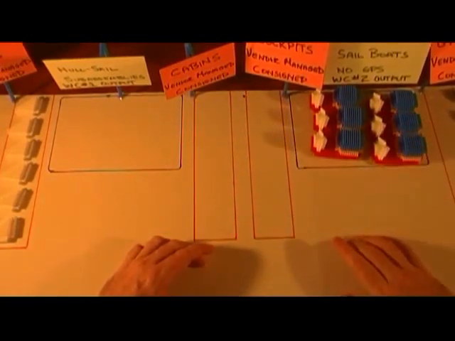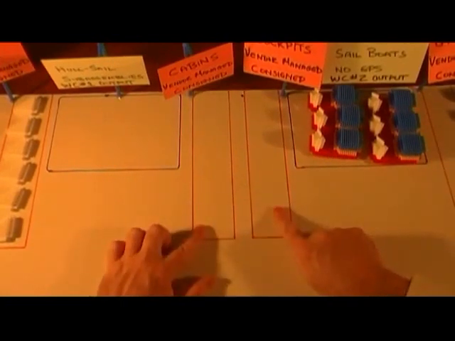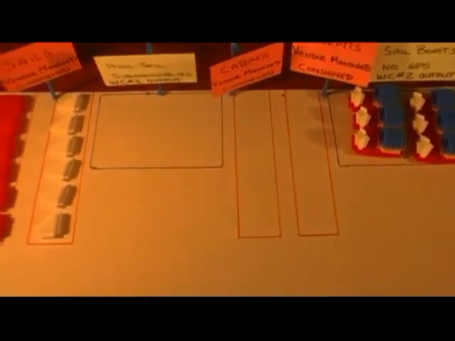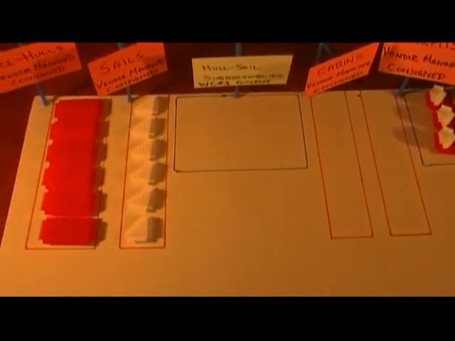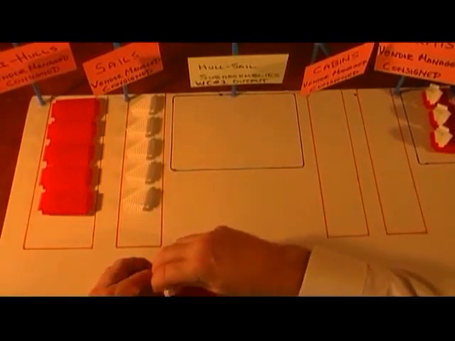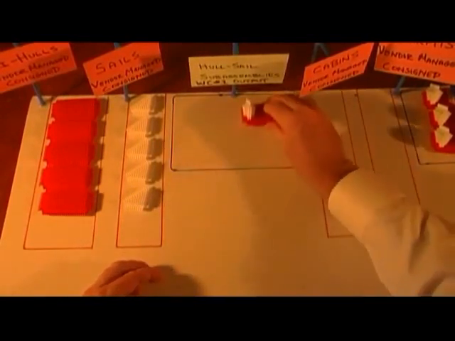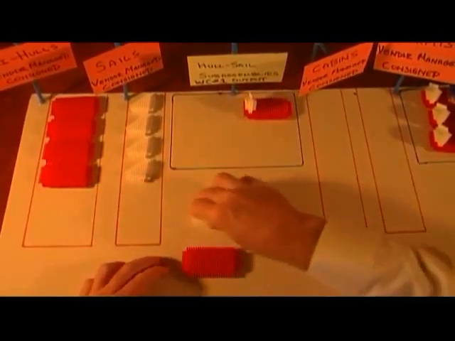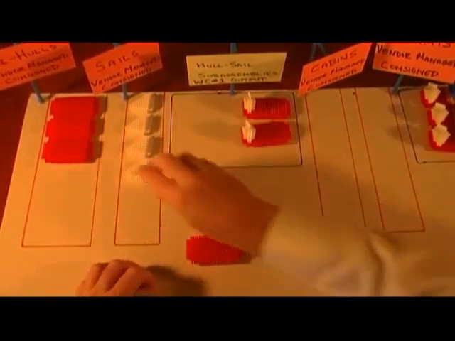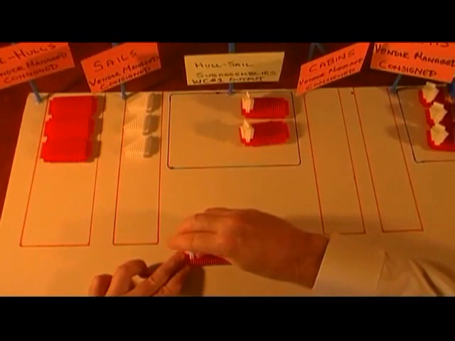Alright, now the signal's now being sent. We need raw material, and we also need subassemblies number 1. So that's going to translate into, we need to build some hull and sail assemblies and fill this Kanban.